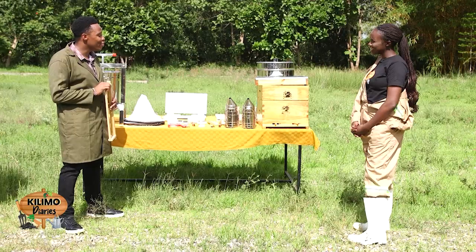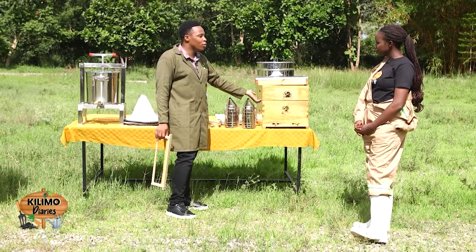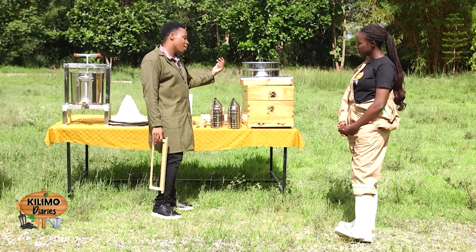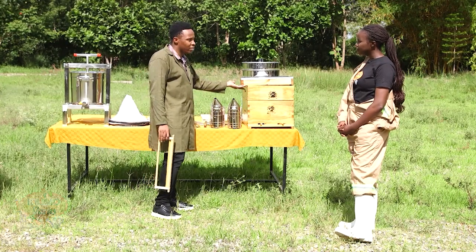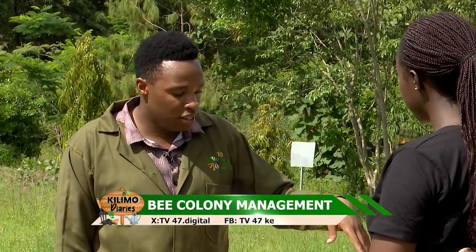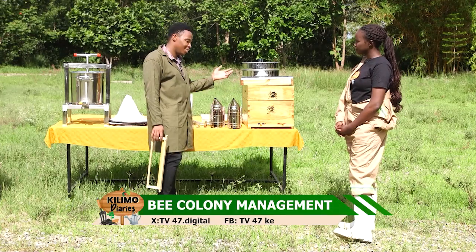What you do is just come and investigate. You may find they have sealed the queen excluder with propolis, maybe now preventing them from coming to the other harvesting chamber. So you just analyze and mitigate, or maybe there's an infestation of things like wax moth that is affecting their performance and things like that.